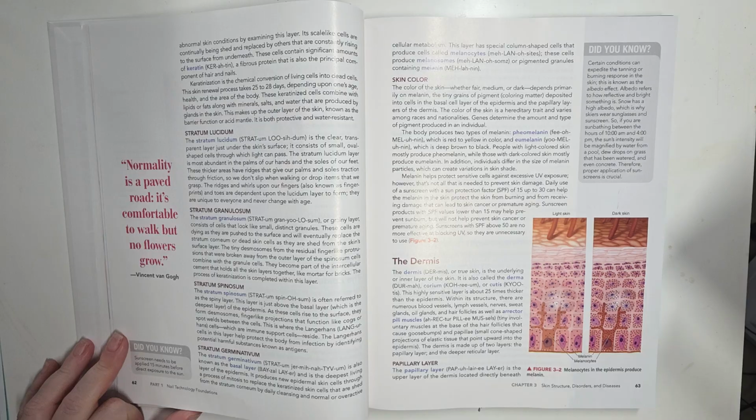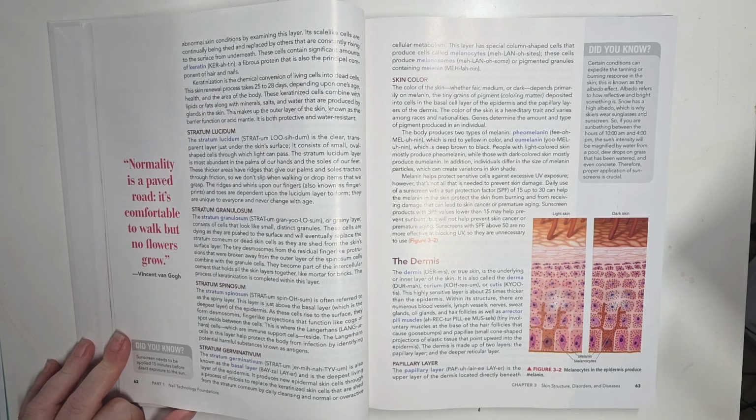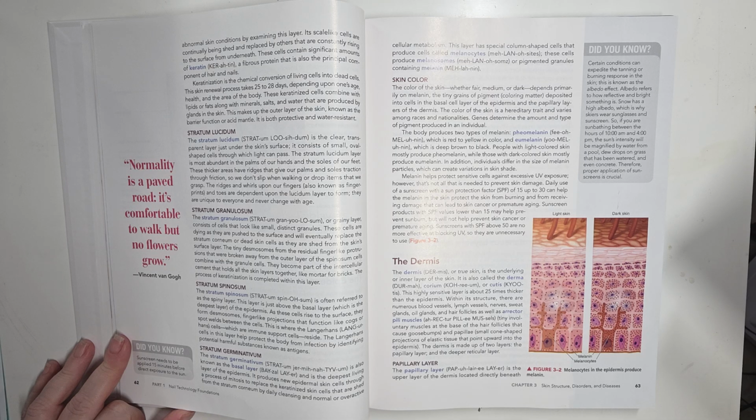Here we go. Stratum germativium. The stratum germativium is also known as the basal layer and is the deepest living layer of the epidermis. It produces new epidermal skin cells through a process of mitosis to replace the keratinized skin cells that are shed from the stratum corneum by daily cleansing and normal or overactive cellular metabolism.